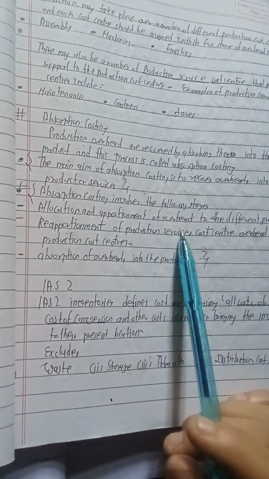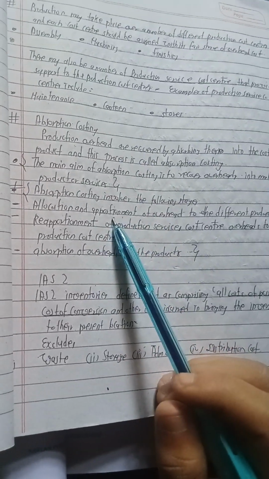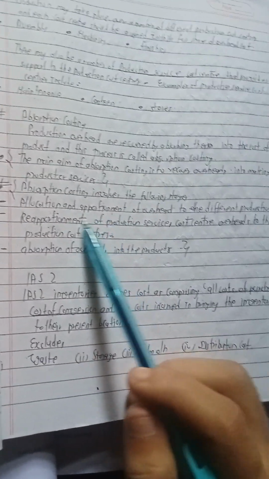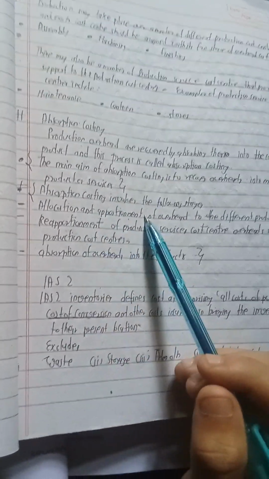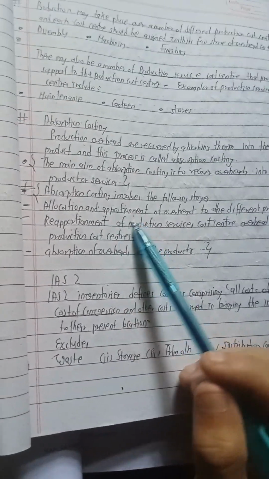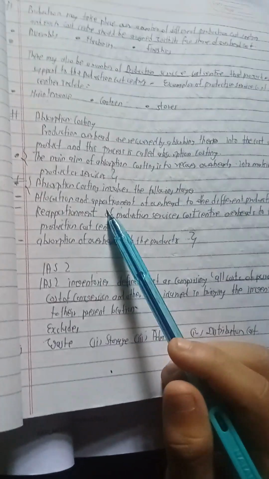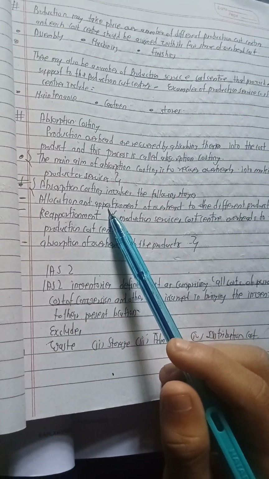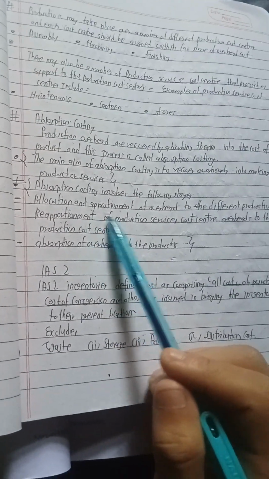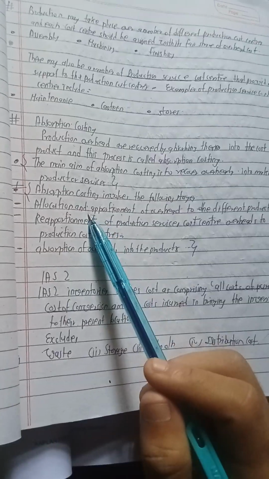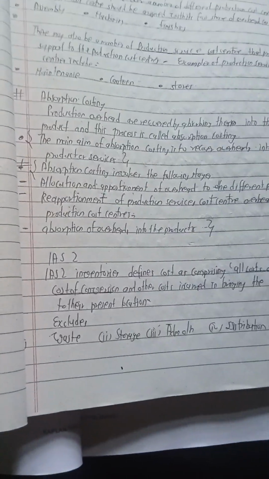Apportionment means those costs which are not directly given in the form of money, but we need to convert the apportionment basis into money. For example, if we have a rent of 1 lakh for an area of 5,000 square meters, and we have 4 departments, then we need to apportion the total budgeted overhead on the basis of area.